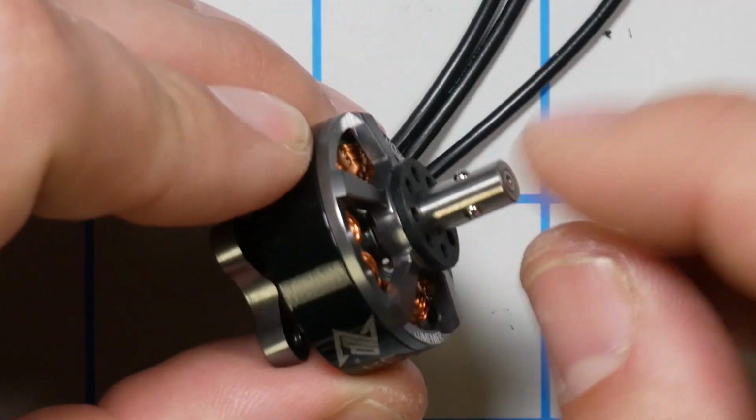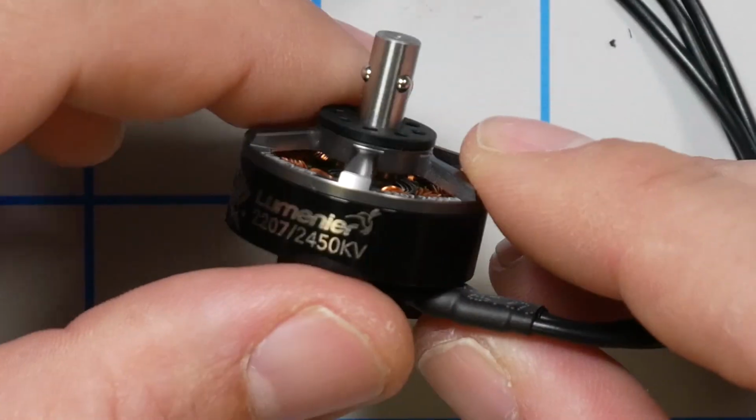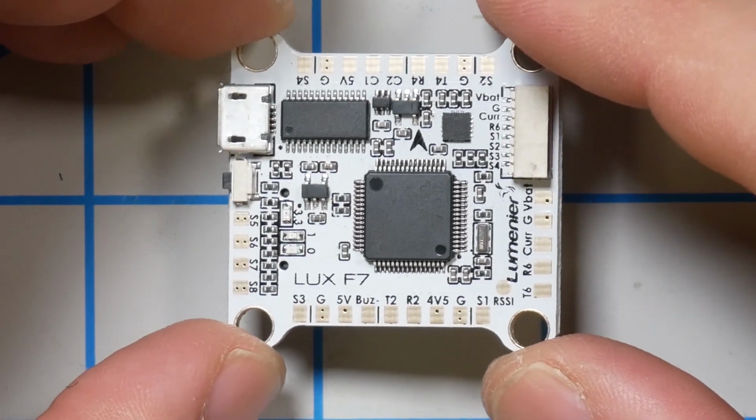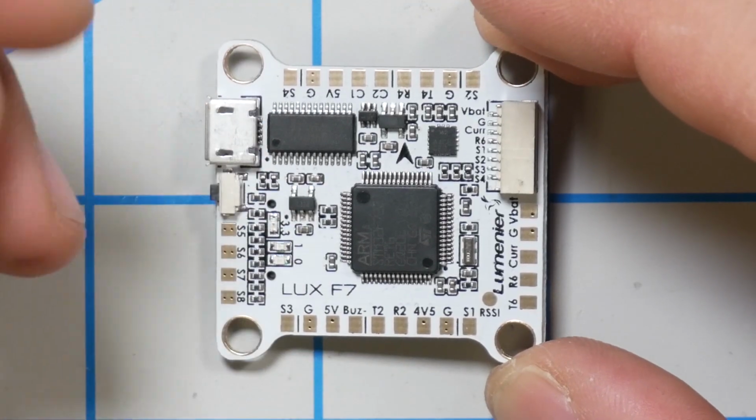It's not that those things never happen, but they seldom happen, and this is a great solution for some people who just don't want to deal with prop nuts at all. So these are the motors we're going to use. The flight controller is going to be the Lumenier Lux F7 Ultimate, and the reason for that is that it has built-in camera switching. It can camera switch without any additional accessory board.